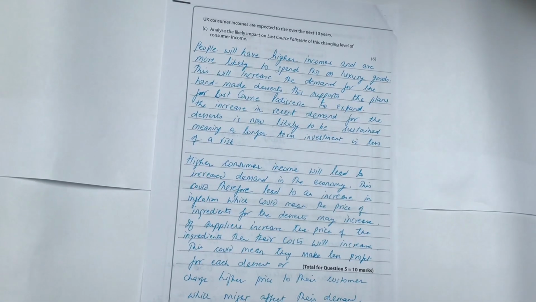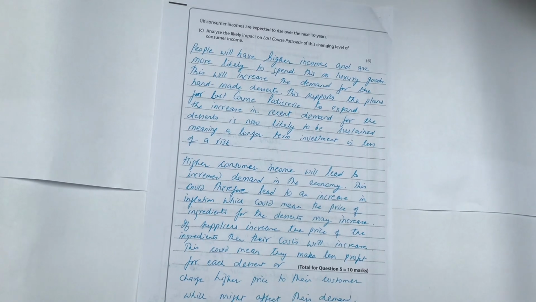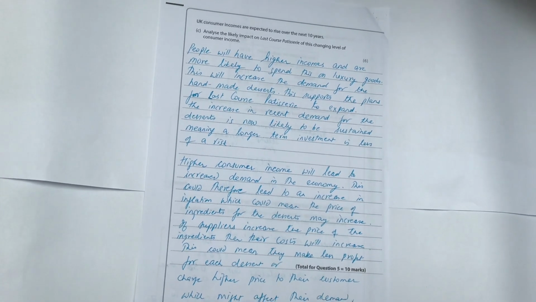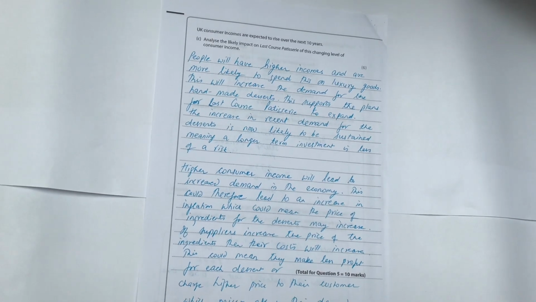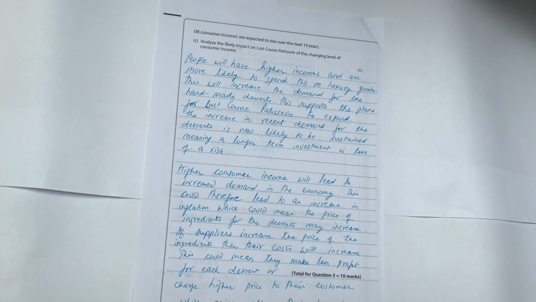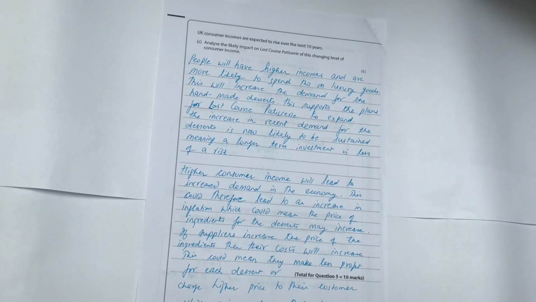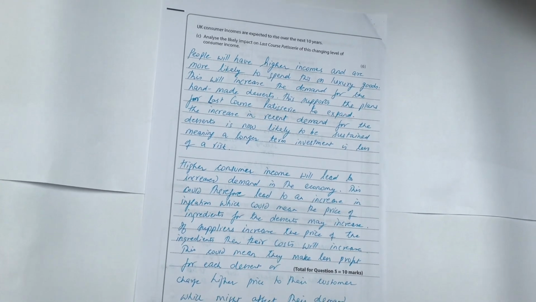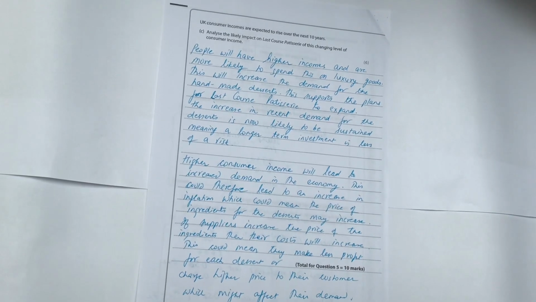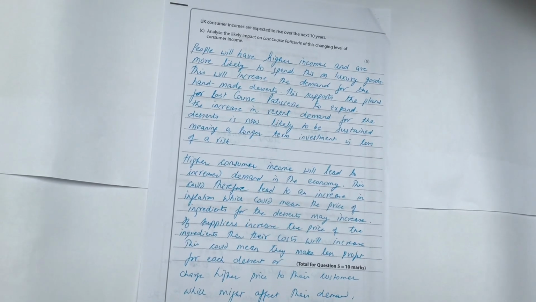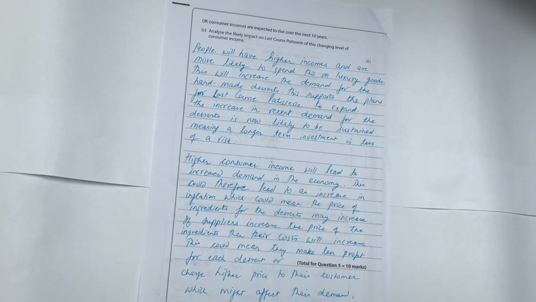So again, a 6-marker. UK consumer incomes are expected to rise over the next 10 years. Always read this sentence, which they normally give in section B and C before the question, because you can make this a starting point of your answer, or you can use this information in your answer. Analyze the likely impact on Last Course Patisserie of this changing level of consumer income.